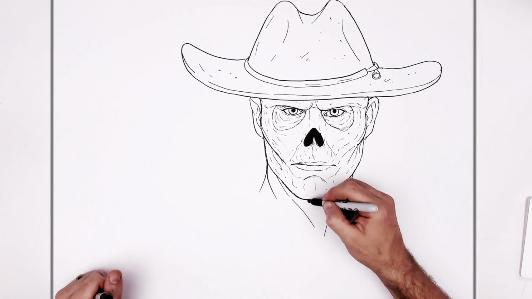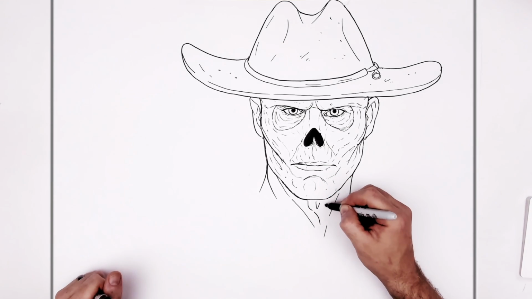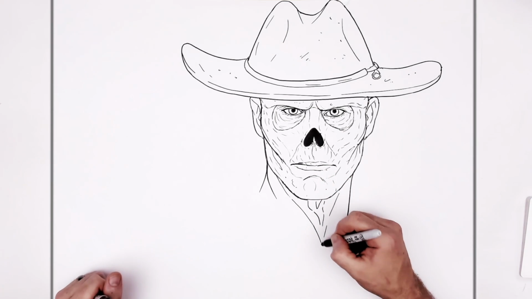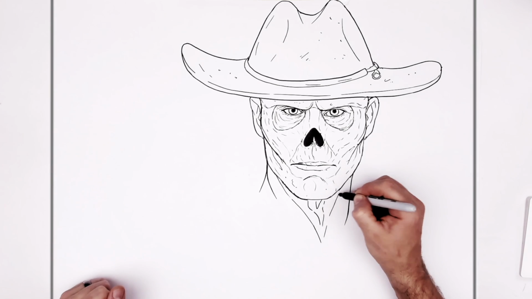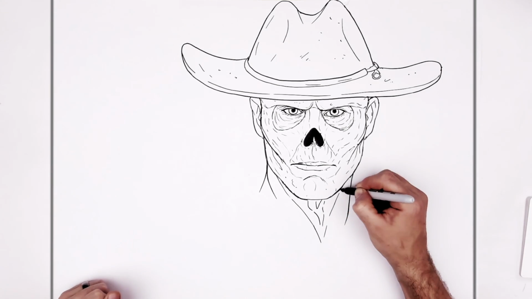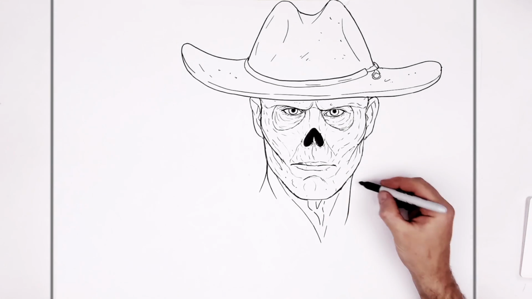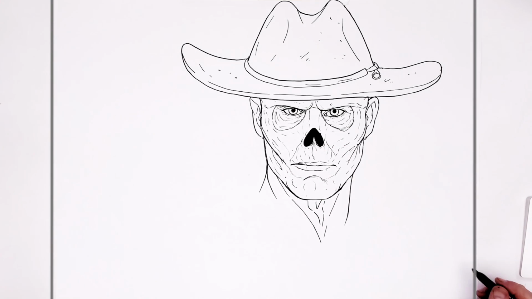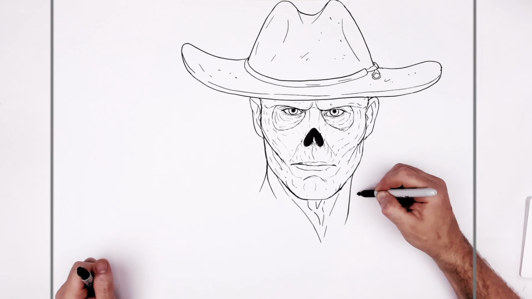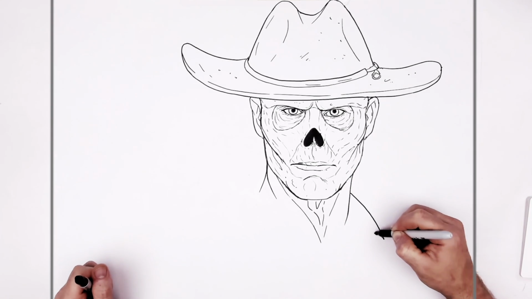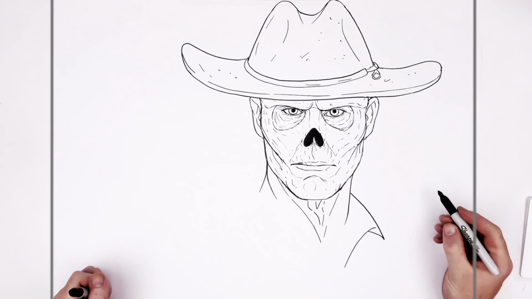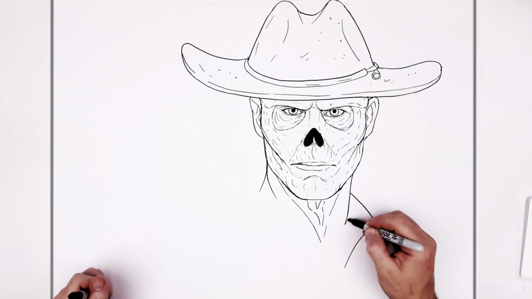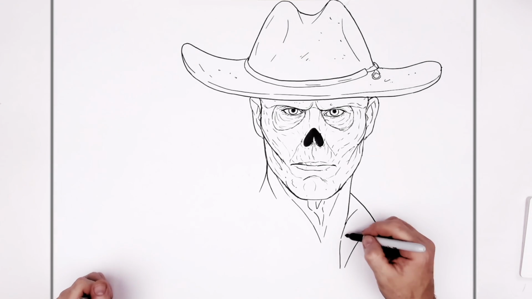And he seems to have a wrinkly sort of neck going on here. Right, and then he has a shirt collar just here. And it kind of joins the neck area.